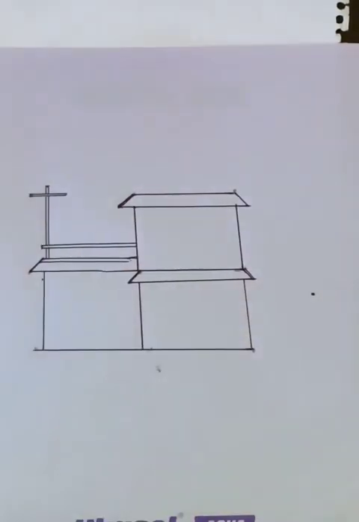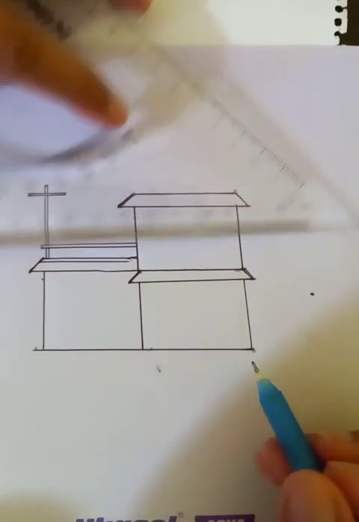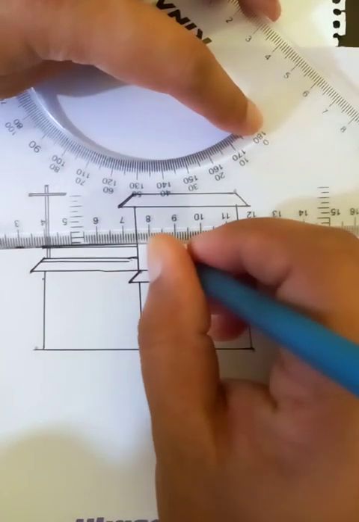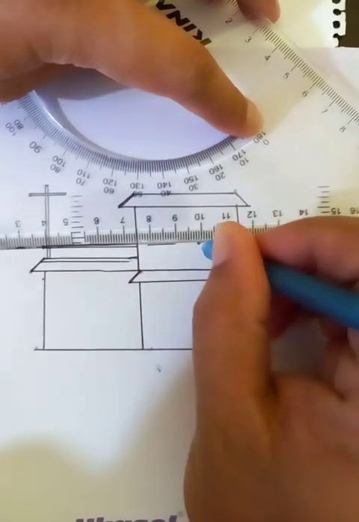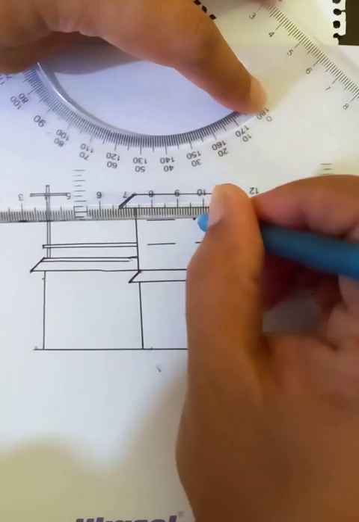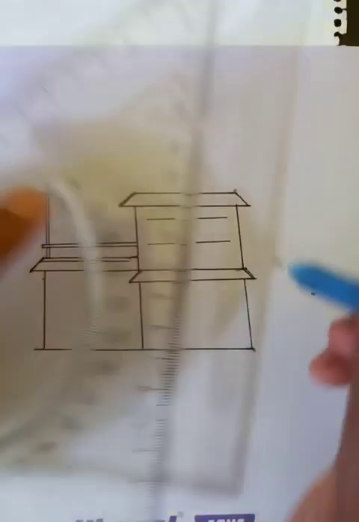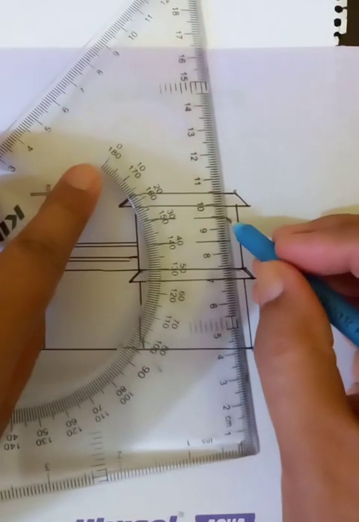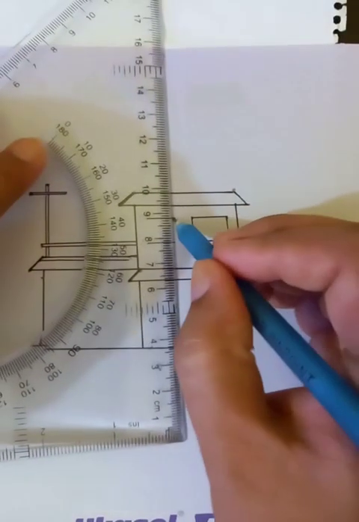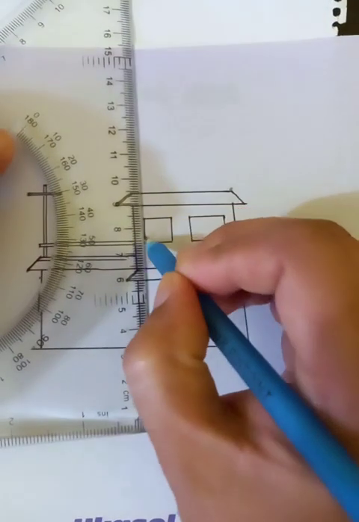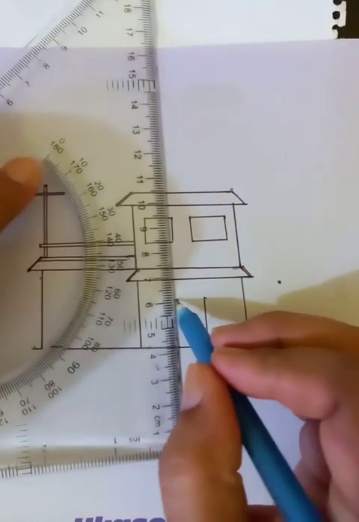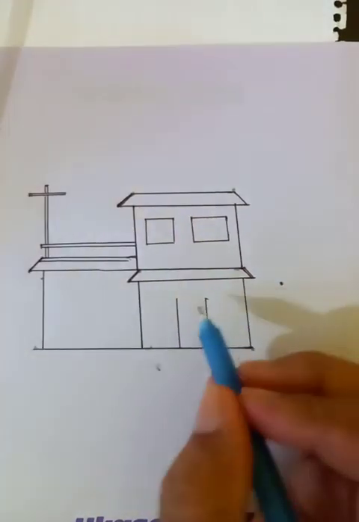All right. For window, we can draw two lines here. Today we are drawing all the lines using the scales. Okay. Let's draw a door here. Connect it.